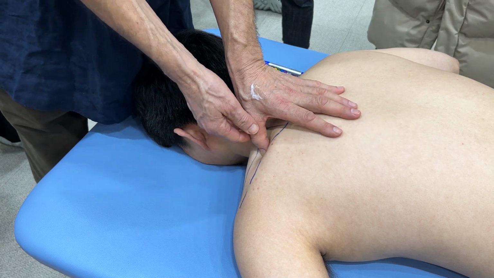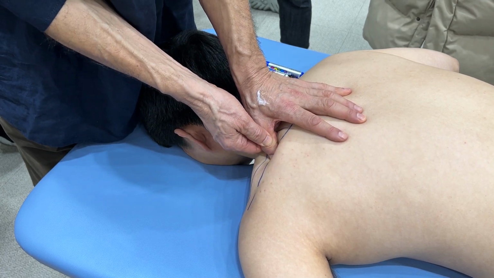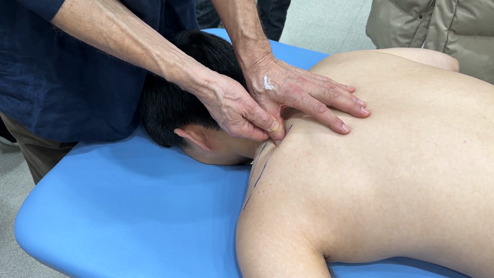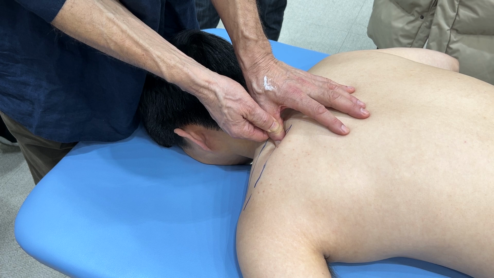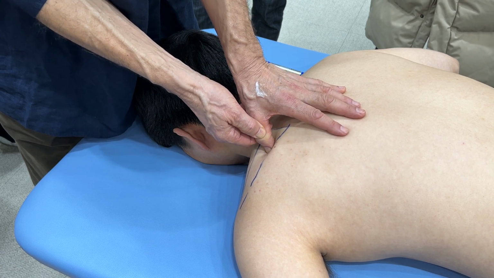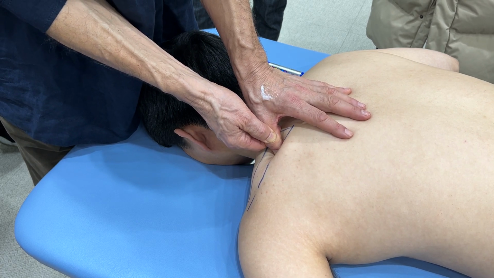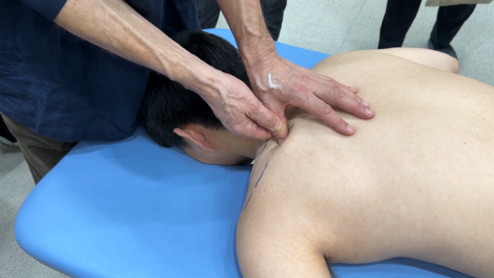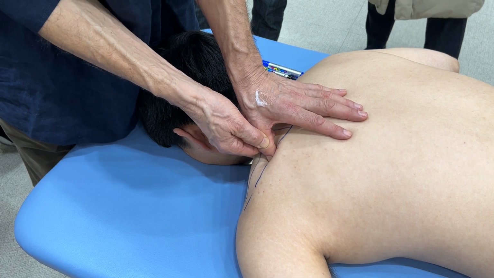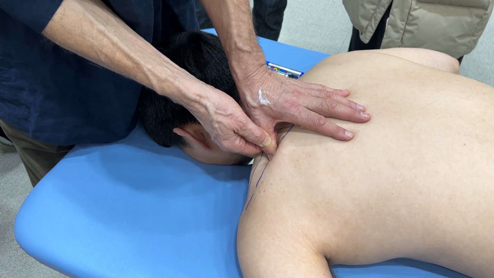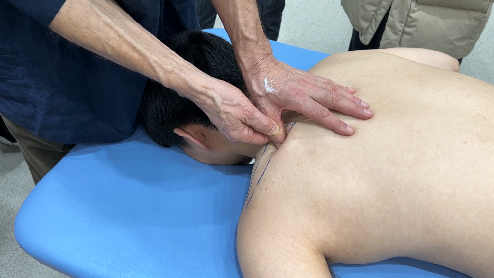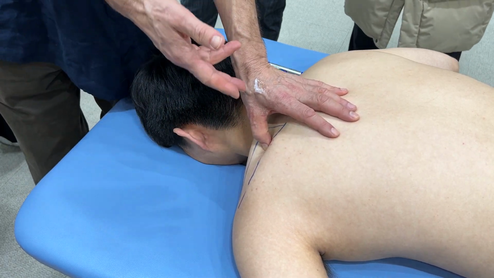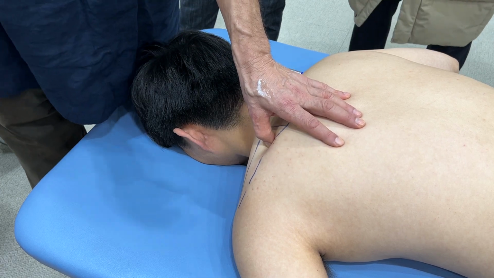I go back in this area. More or less. And here, more or less. Equal. And here, more. And here, less, and here, less, and here, more. Now you see, I know here is the area of spot tenderness.